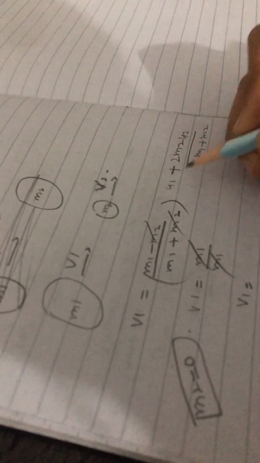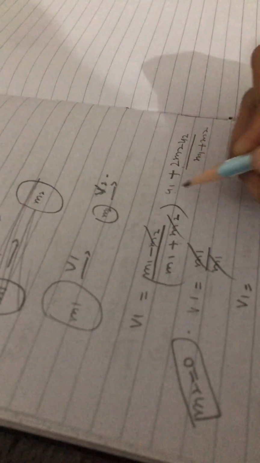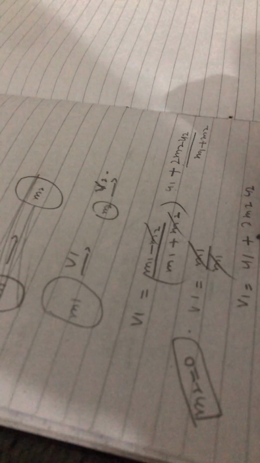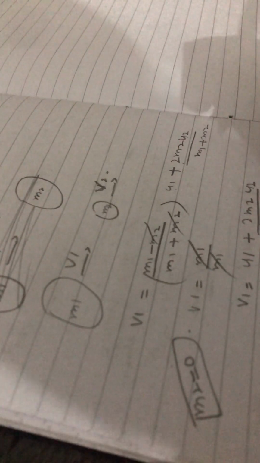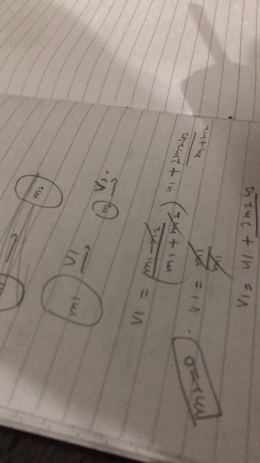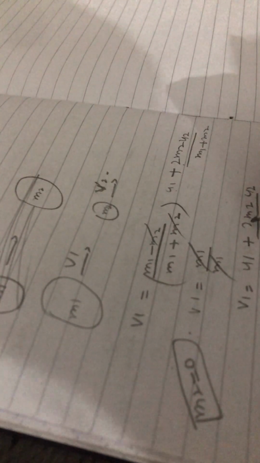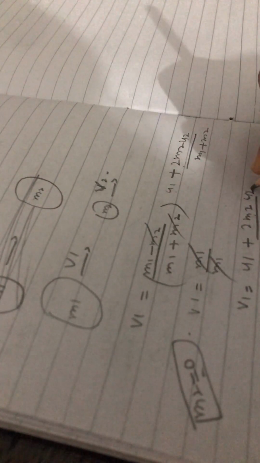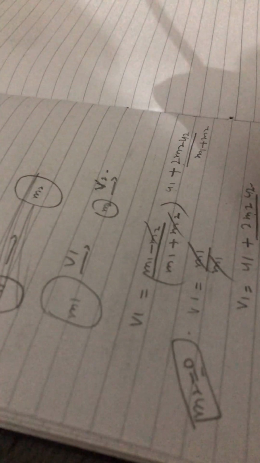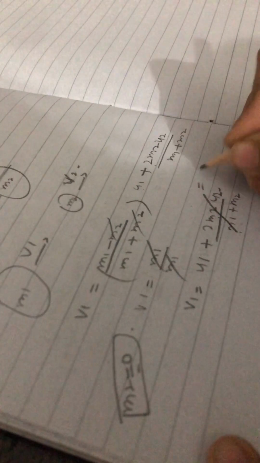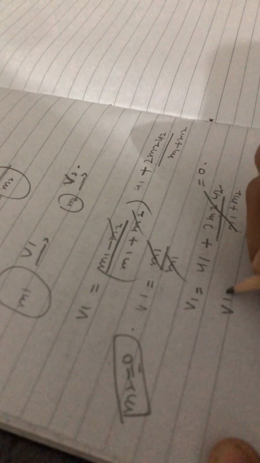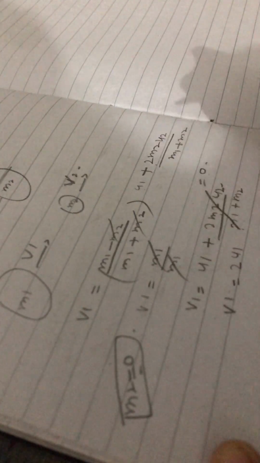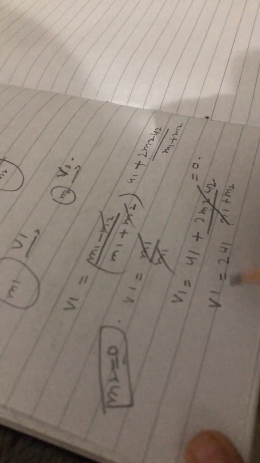Then what remains is u1 plus 2m2 u2 upon m1 plus m2. This will be 0 because m2 is equal to 0, and it is multiplied by u2 and divided by this, so this term will be 0. So v1 will be equal to 2u1.